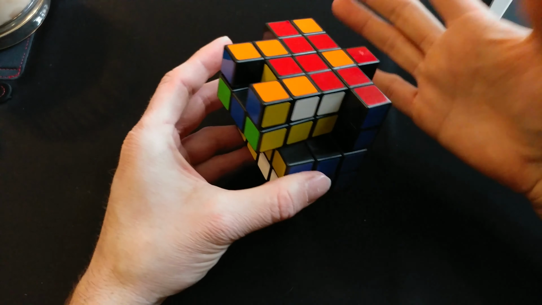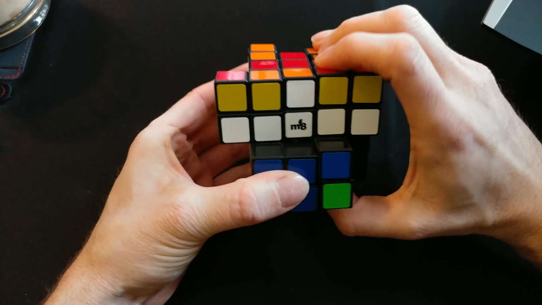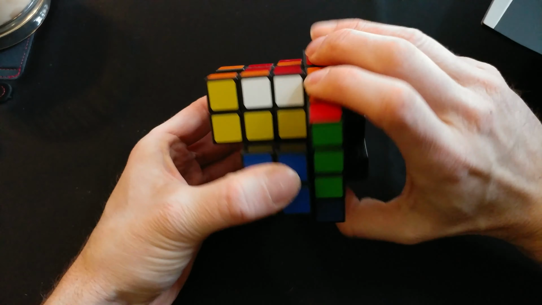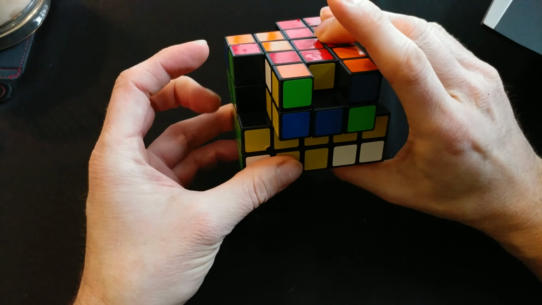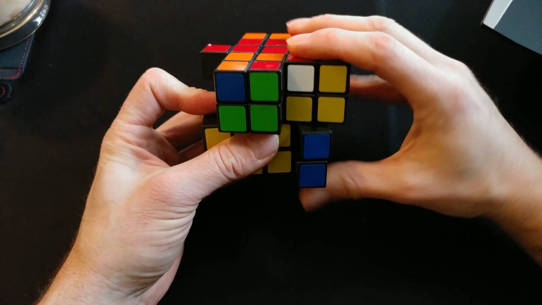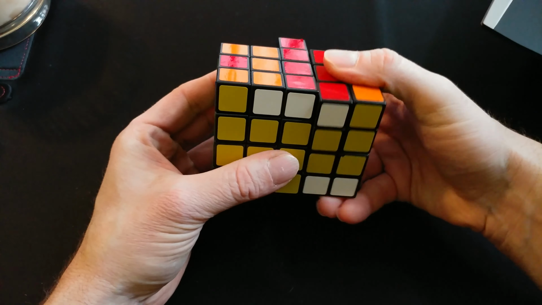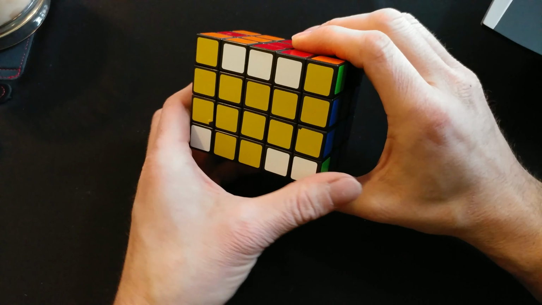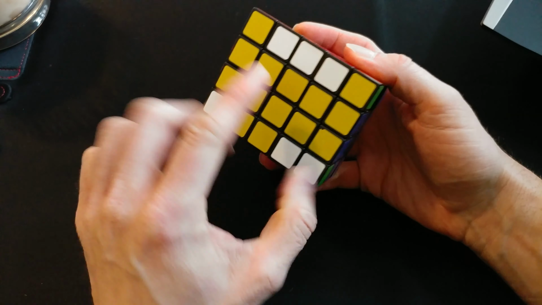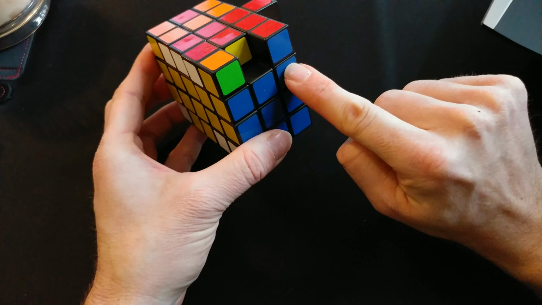Okay, so that's how you get the headlights, and just do the same thing: to our U, to our UI, to R, turn the cube, to our UI, to our U, to R. Okay, so again, these two pieces have not been affected, these two pieces have not been affected, but now we have headlights all the way around.